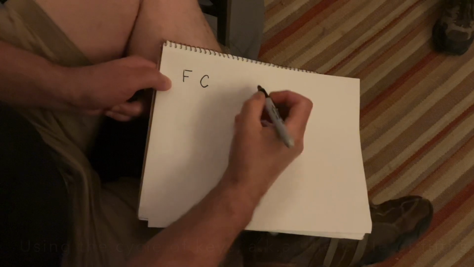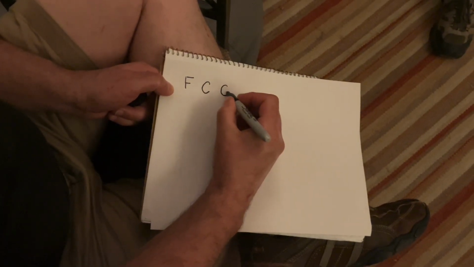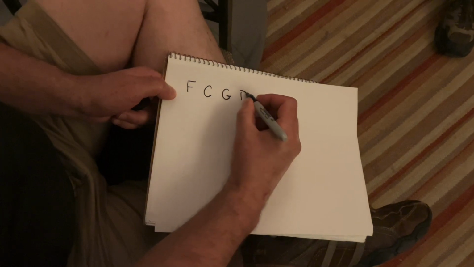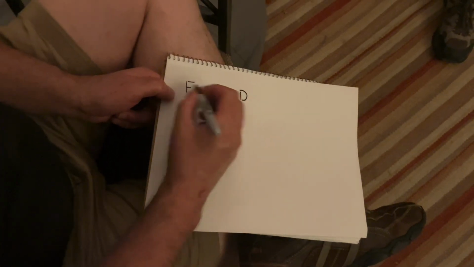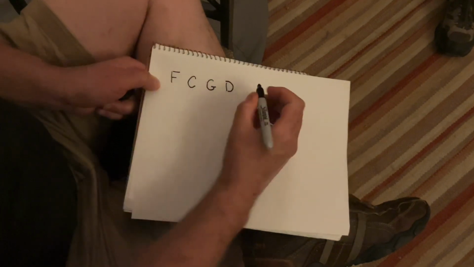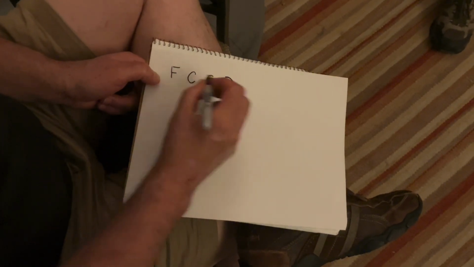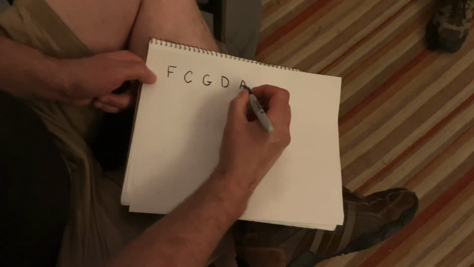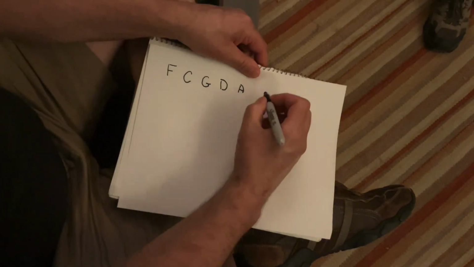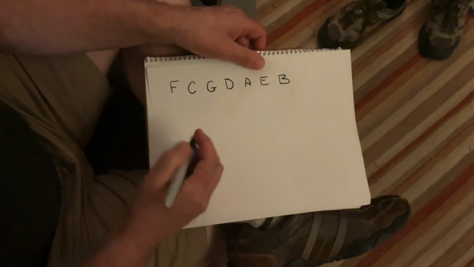Good. So F, C is the fifth note in F. If you've seen this before, you know the deal. Each note I'm writing is the fifth note in the scale of the note previous. So F, C is the 5 in F, G is the 5 in C. This is the order of fifths: C, F, C, G, D, A, E, B. So you start with those.